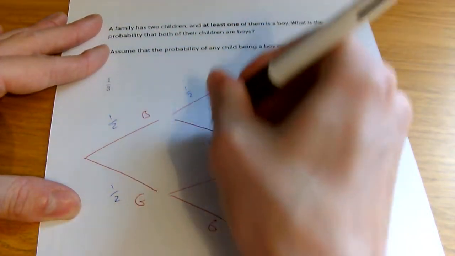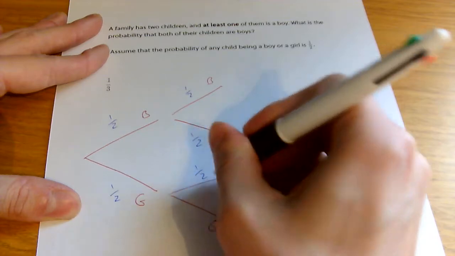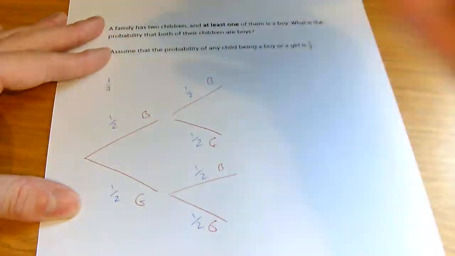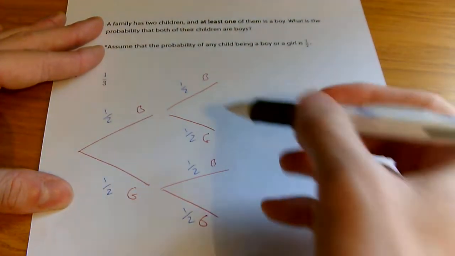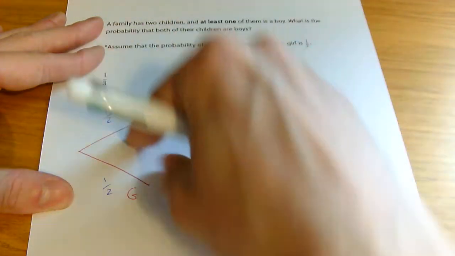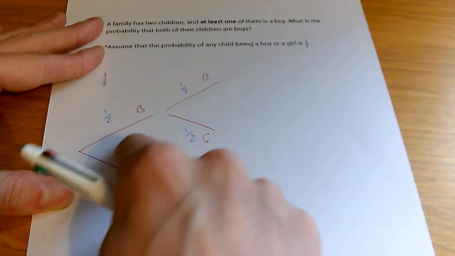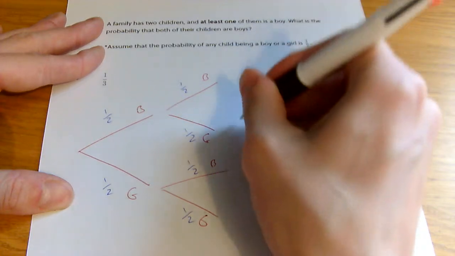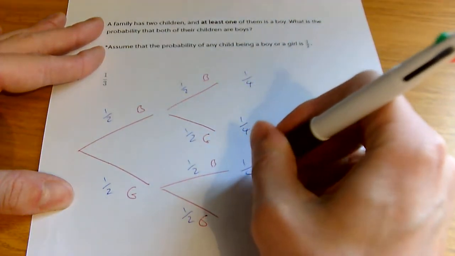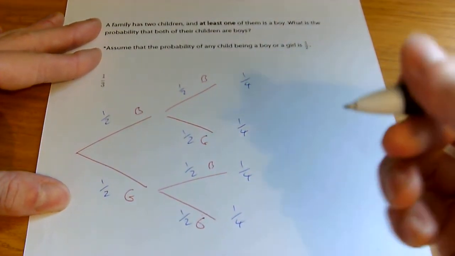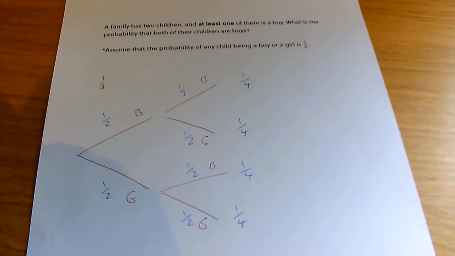And we'll put them all in here. But you'll see, because there's an equal chance of every single outcome happening, and the chances in the second branch don't change based on what happened in the first branch, you just get a quarter as every single outcome. Now, you can do the same kind of maths that we used before.